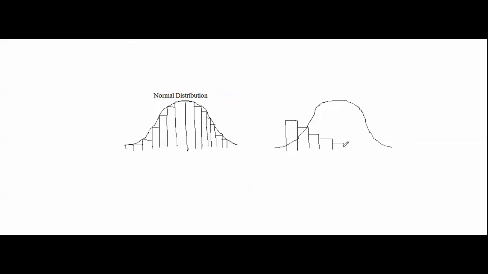And this type of a shape would be called skewed to the right. And I'll tell you why it gets that name. It's actually either called skewed to the right or positively skewed.